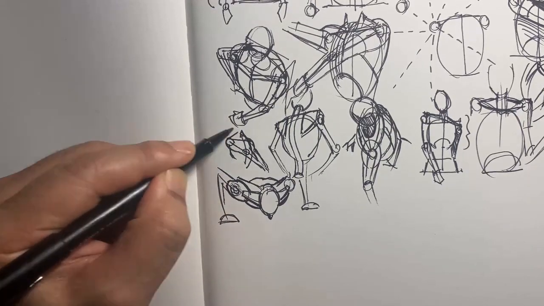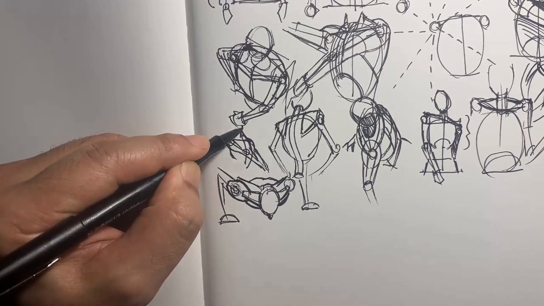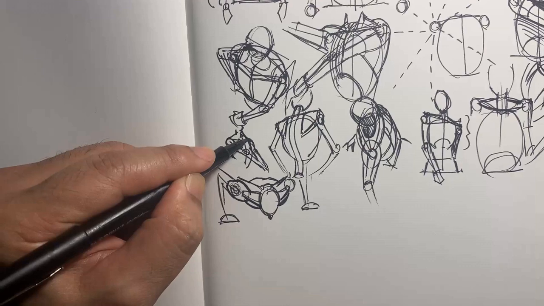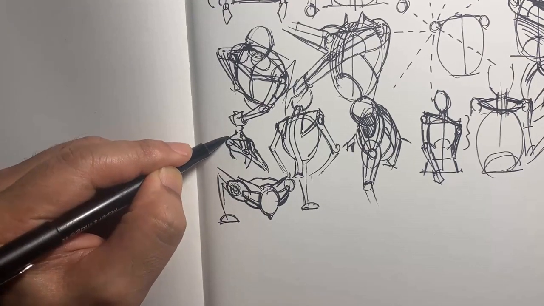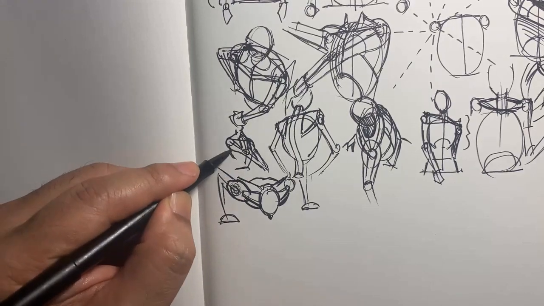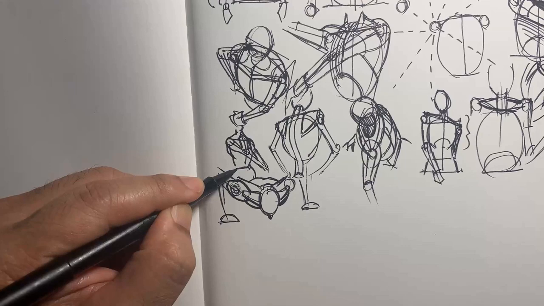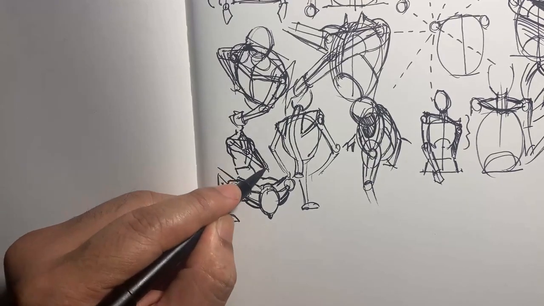So one thing that comes up is, what if the back view looks like the front view? It's because of the shoulder blades. It's usually what's going on. I shouldn't have drawn it so small, but I'll do another one. Like there.